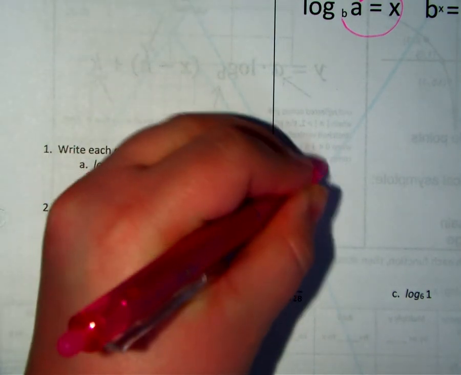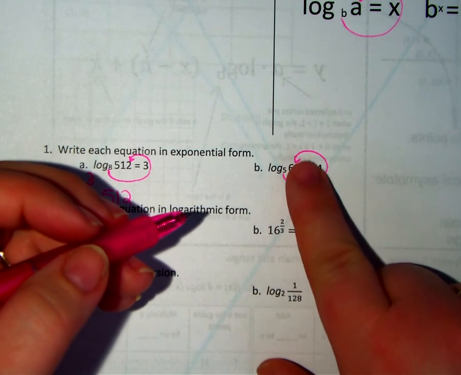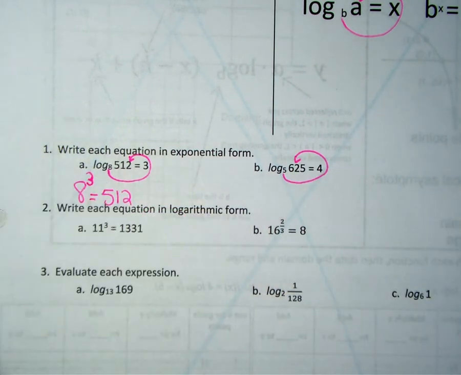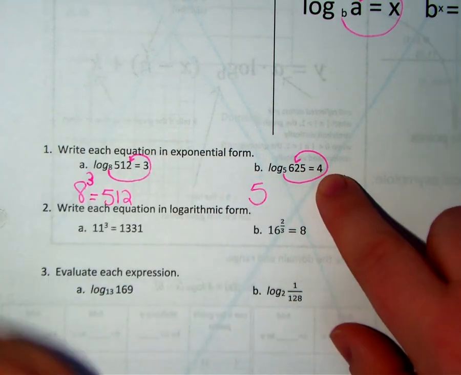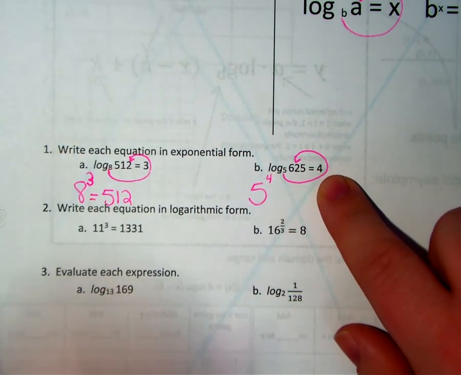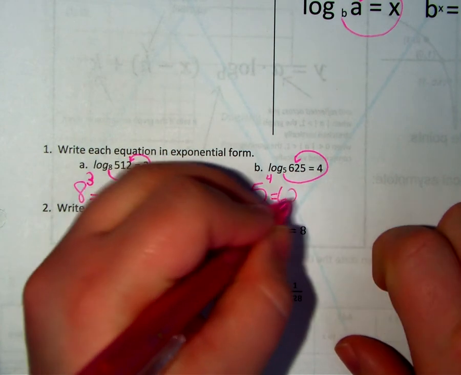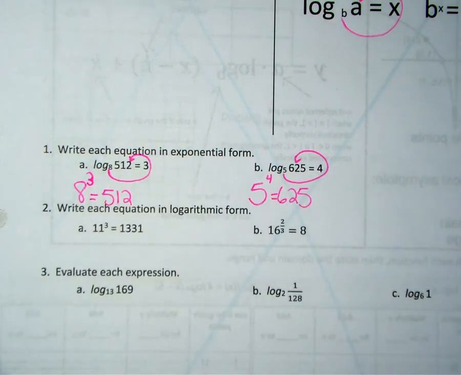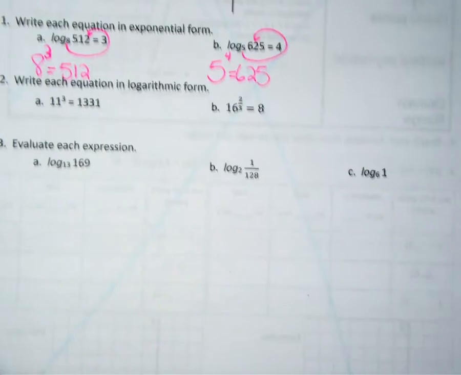Draw your loop, starts at the base, around the equal sign, ending at the number next to it. So the base, the next number it crosses is the exponent. The next number it crosses is what it equals. So you can do this either with what we had down at the bottom.